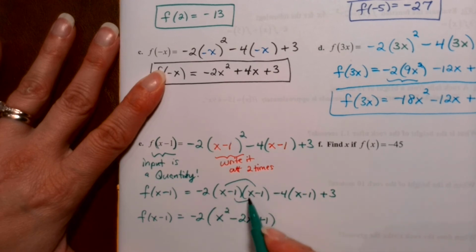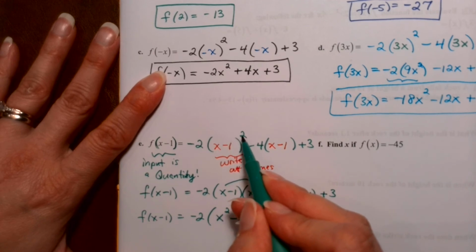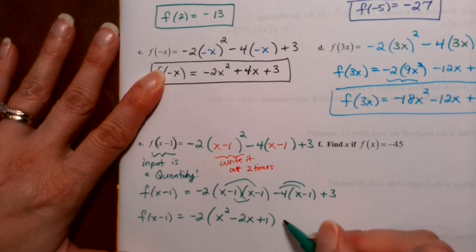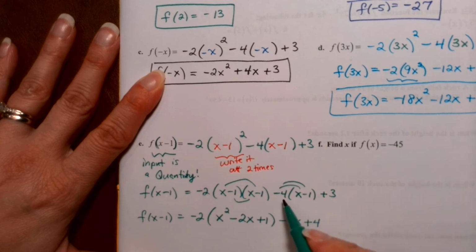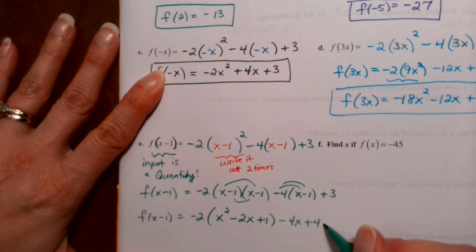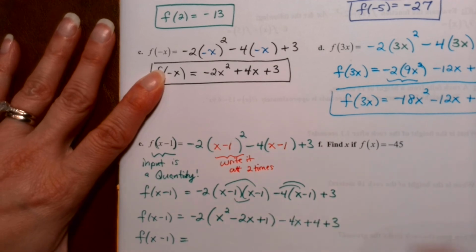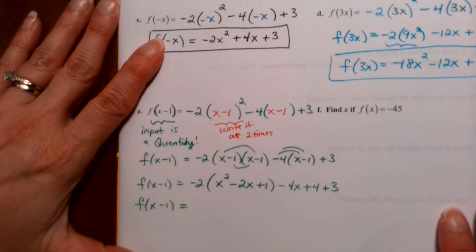Writing it out 2 times gets more people an A. Sometimes people accidentally just say x squared plus 1 or minus 1. I can distribute here while I'm at it: negative 4x plus 4. Don't forget you're distributing the negative. And then we have the 3. We're getting closer. When you put in a quantity like this, it is going to take a little more work than just plugging in a value.